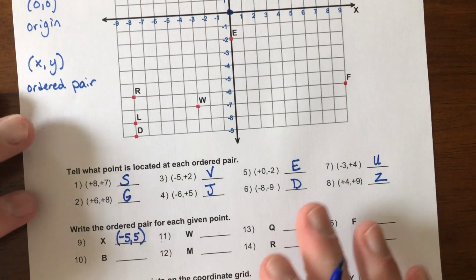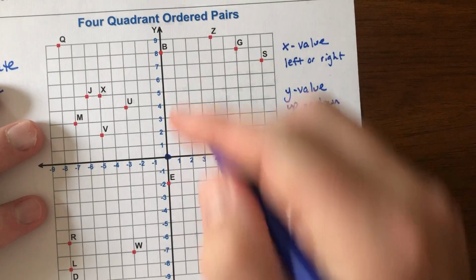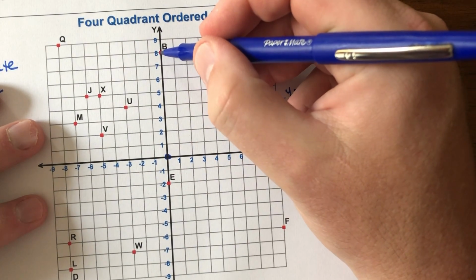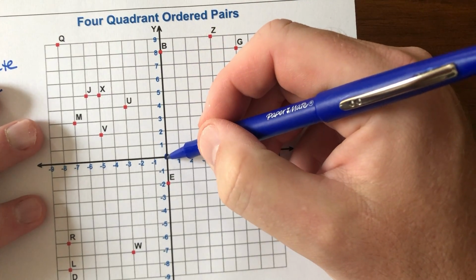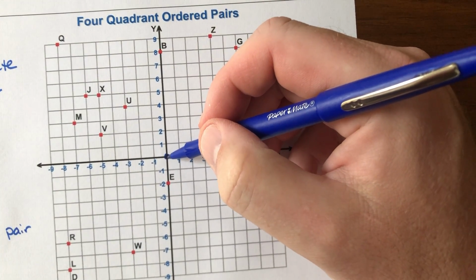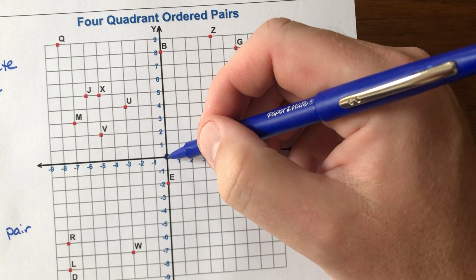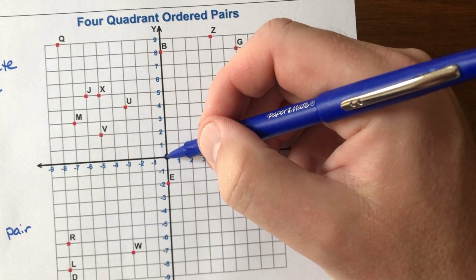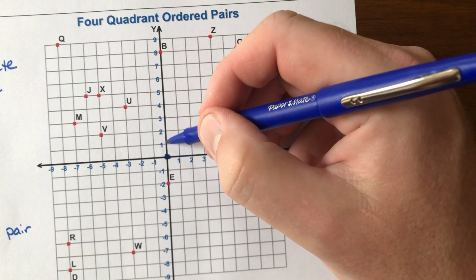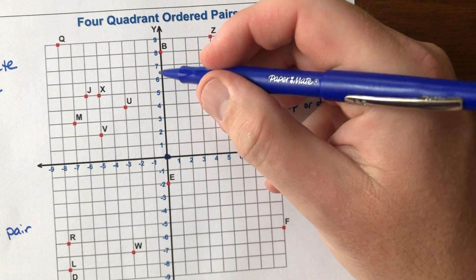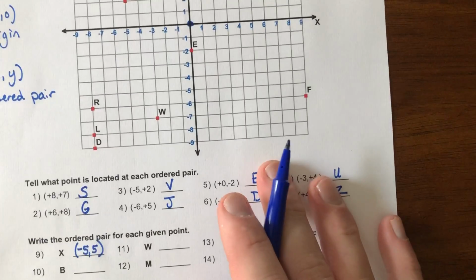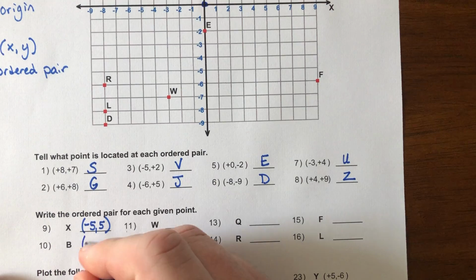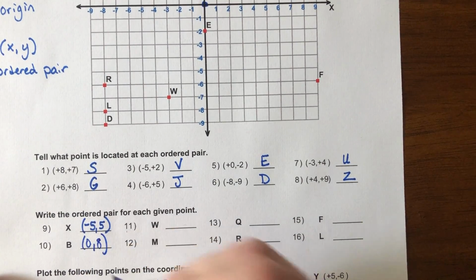So the next point is B, which is right here, right on the y-axis. So I didn't have to go left or right. So I'm just going to go up. So my x value is going to be 0 because I didn't have to go either way. But then I have to go up 1, 2, 3, 4, 5, 6, 7, 8. So my ordered pair for that is going to be 0, 8.